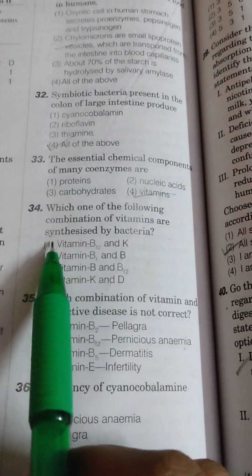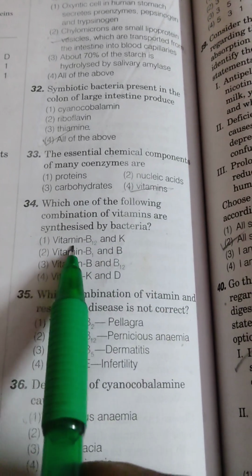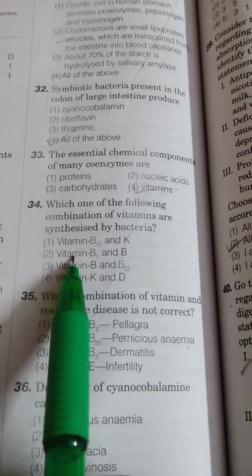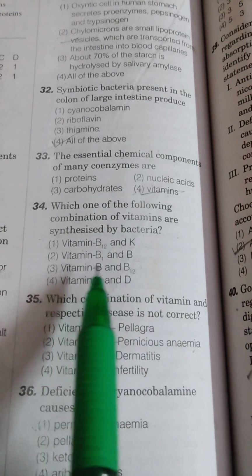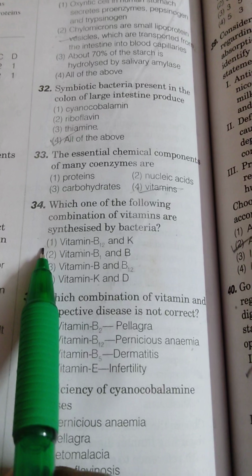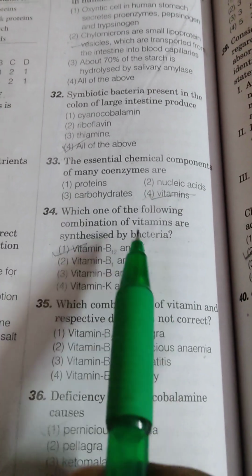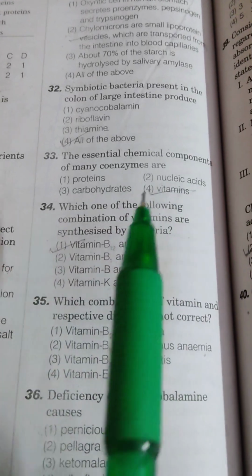Okay, next we are moving on to: which one of the following combinations of vitamins is synthesized by bacteria? Number 1, vitamin B12 and K. Number 2, vitamin B1 and B. Vitamin B and B12 and K and D. Well, as far as I know, this is number 1. Vitamin B12 and K is synthesized by bacteria.